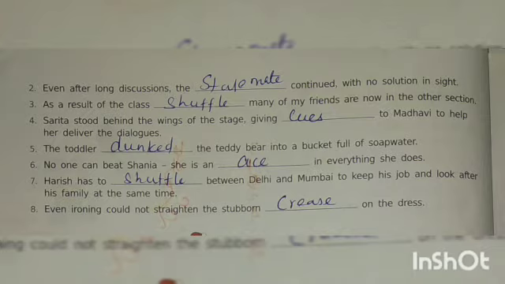The toddler dash the teddy bear into a bucket full of soap water. Here the right answer is dunked. D-U-N-K-E-D.